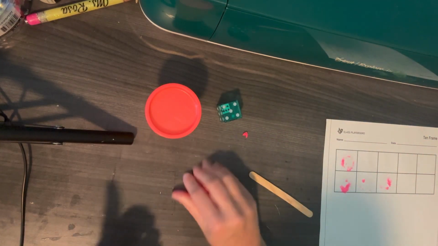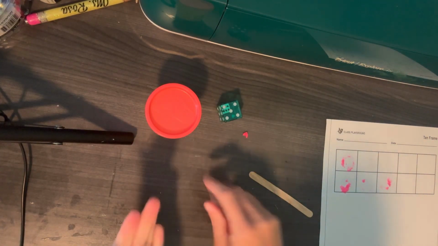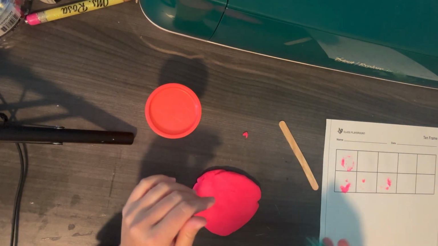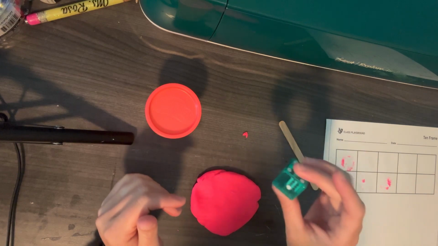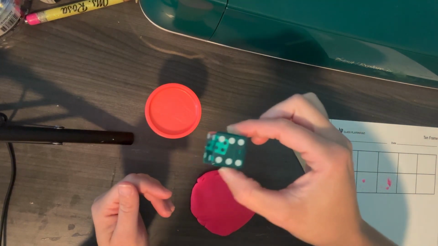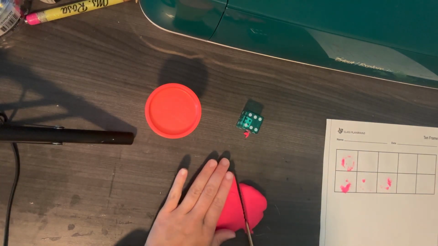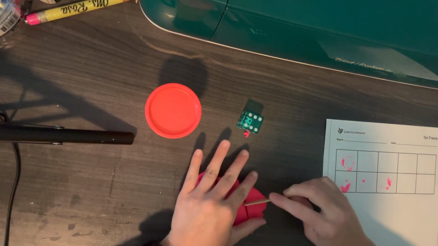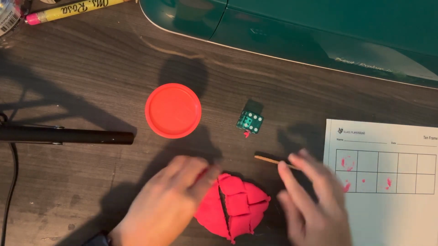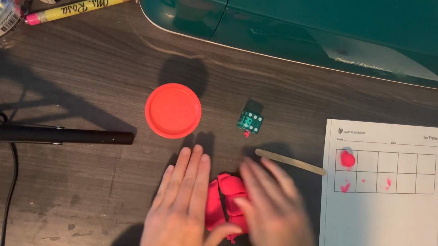and let's try again. Roll out your Play-Doh. This time we're going to subtract. We're going to start with the number 6. So cut off 6 pieces. 1 more. Let's roll them all up. Put them on our 10 frame.